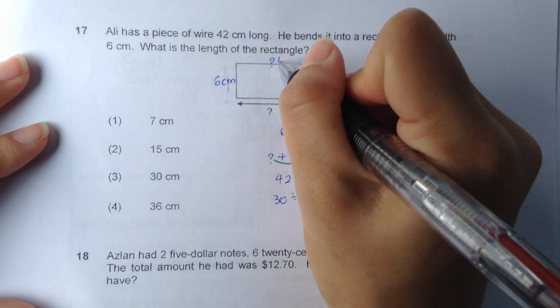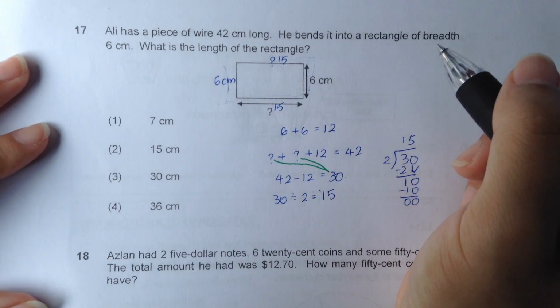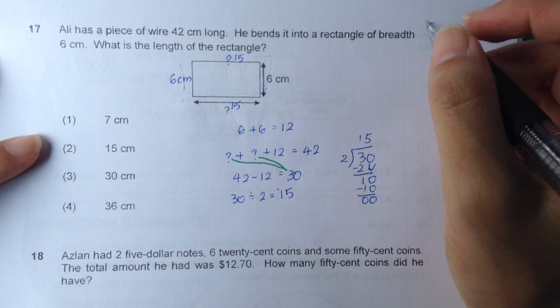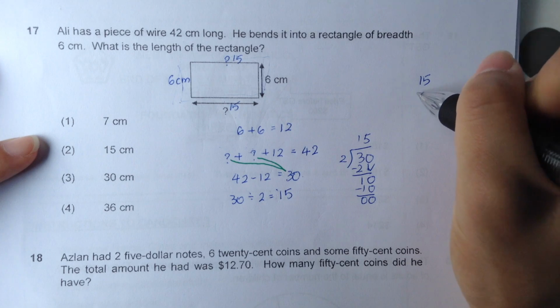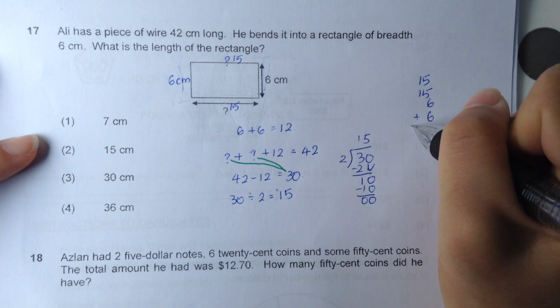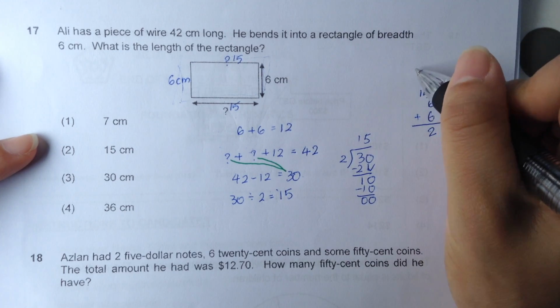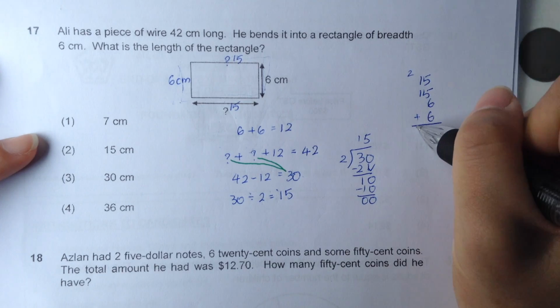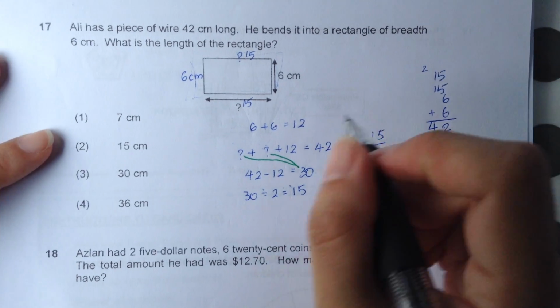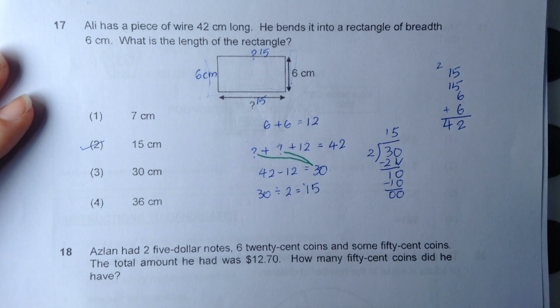So this is 15 and this is 15. I can actually check if my answer is correct by using 15 plus 15 plus 6 plus 6. Okay, and you will realize that you will get 42. So the answer is 15 cm for the length of the rectangle.